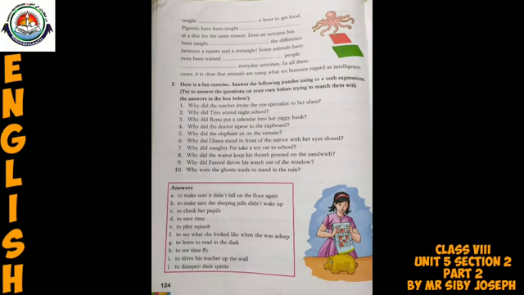Here you will have a fun question. Read the question. Here is a fun exercise. Answer the following puzzles using to-plus-verb expressions. Try to answer the questions on your own before trying to match them with the answers in the box below. So here you are given 10 questions, and it is said that it is better to come out with your own answers rather than depending on the answers given in the textbook itself.